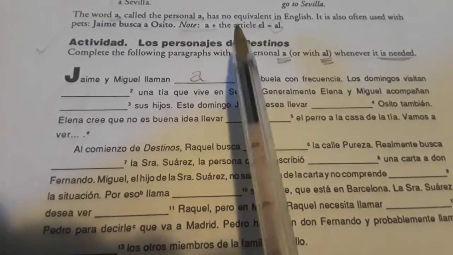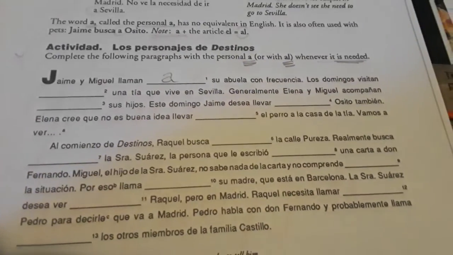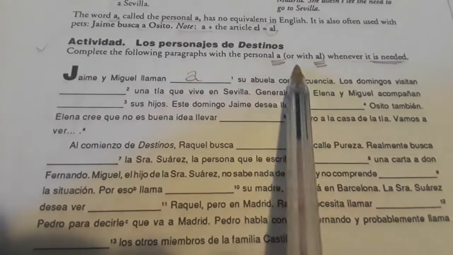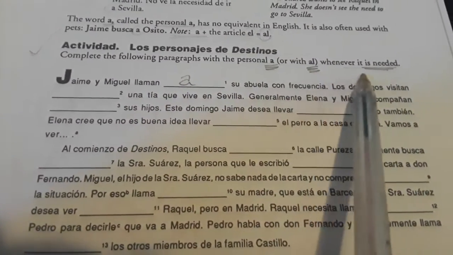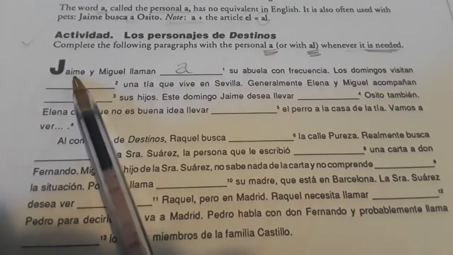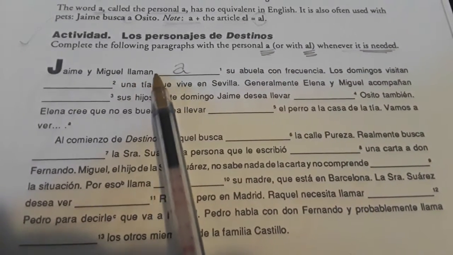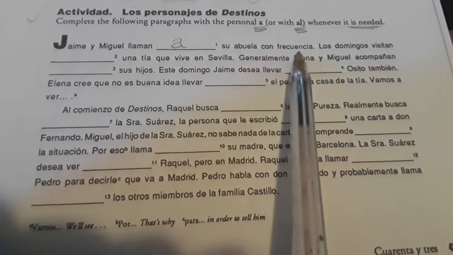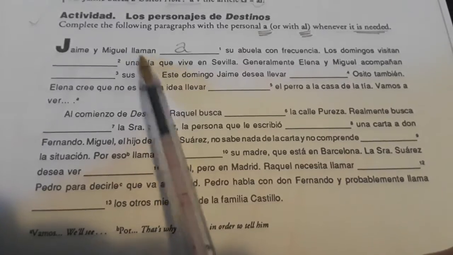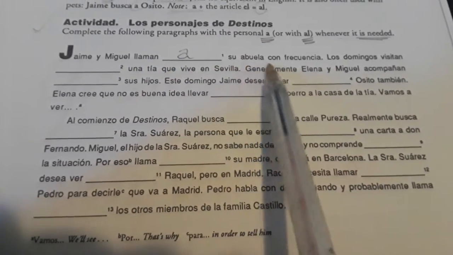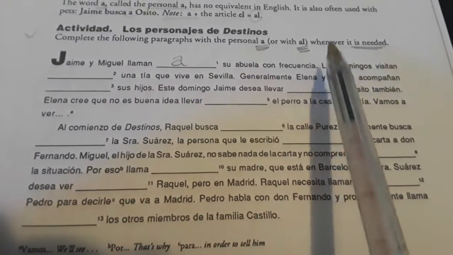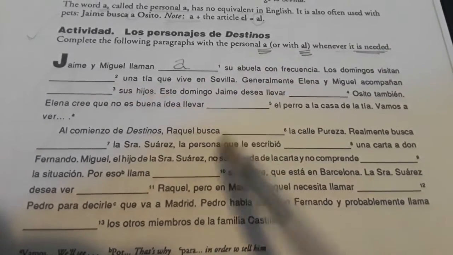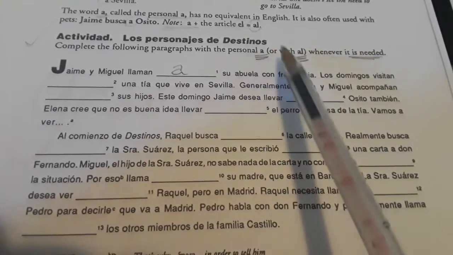So, the actividad. Los personajes de Destino. Complete the following paragraphs with personal a or with al whenever it is needed. Jaime y Miguel llaman a, I give you that one, su abuela, con frecuencia. So now you're going to be filling in these numbers with either a or al.